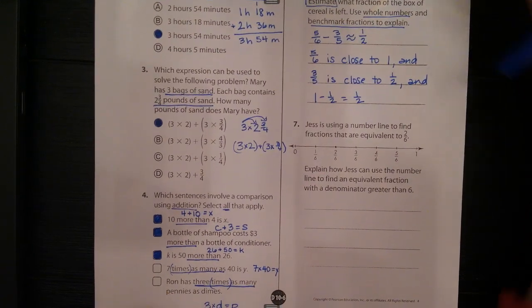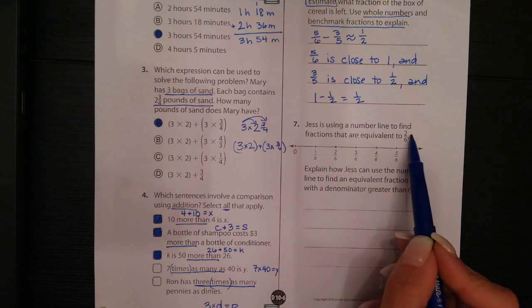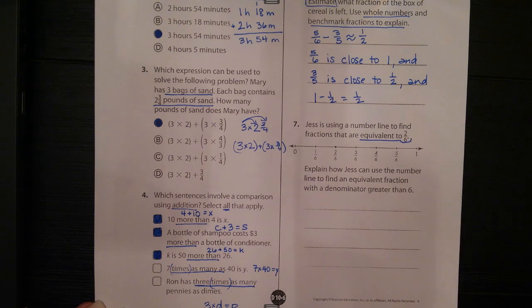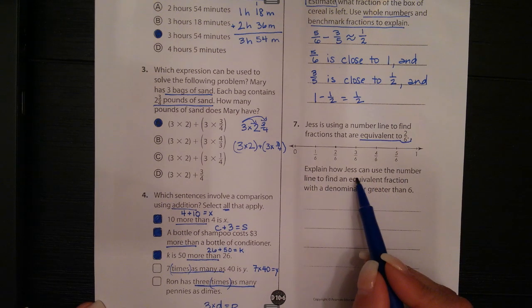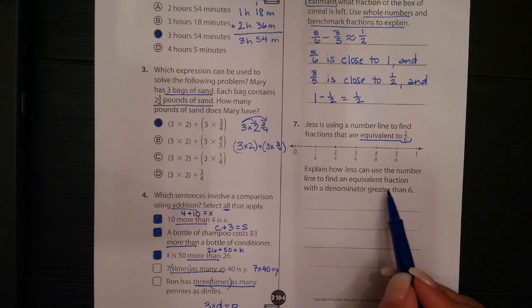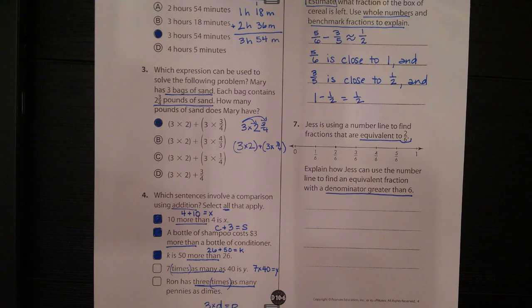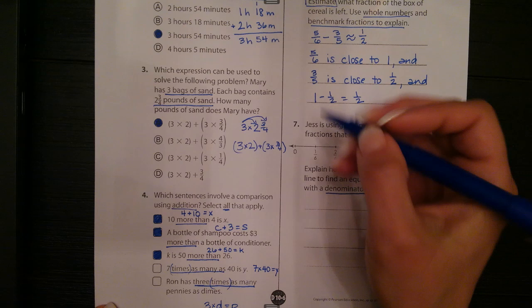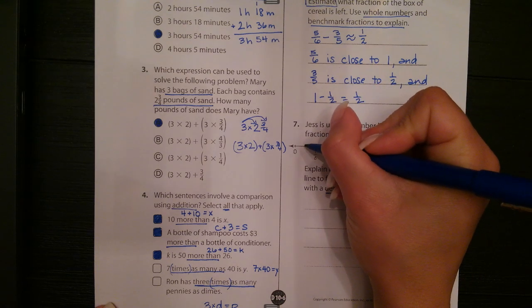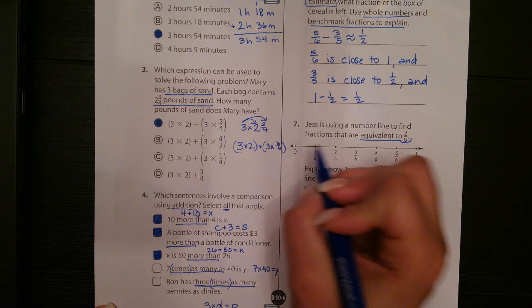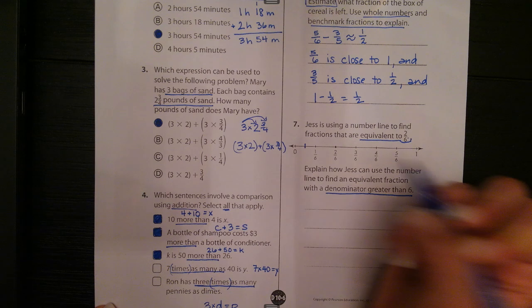Okay, last one, number 7. It says Jess is using a number line to find fractions that are equivalent to 2/6. It says explain how Jess can use a number line to find an equivalent fraction with a denominator greater than 6. So the number is bigger than 6. So one way, if you guys remember, we're finding equivalent fractions using number lines is you just add an extra, the little tick marks, or what we do here is we would take each 1/6 here and we would partition it into 2 equal parts.